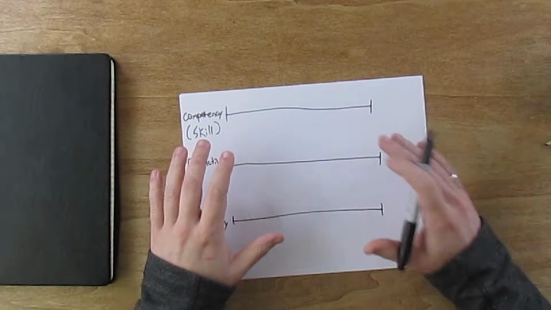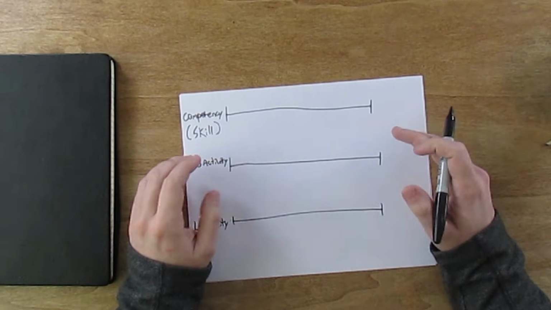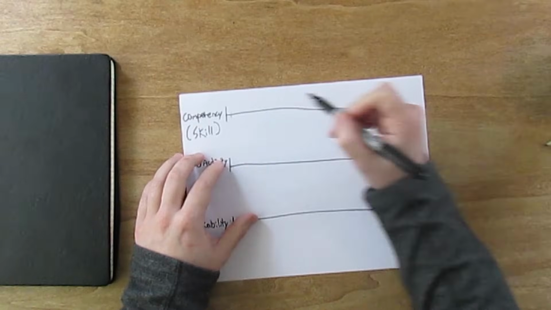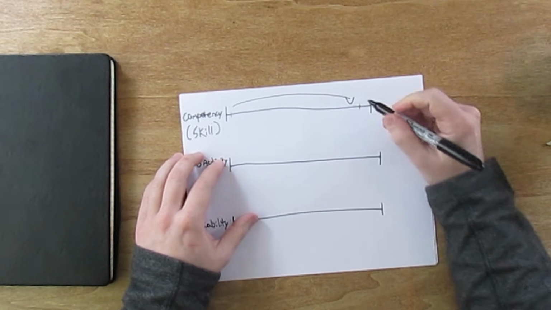Now, these sliders work really well for understanding the basic dynamics of a character arc, where you're starting the character out and where they're ending up over the course of the story. Sort of understanding the magnitude of the change. But the path that the character takes to go from one end of a slider to the other is really important, and that's what I want to talk about in this video.